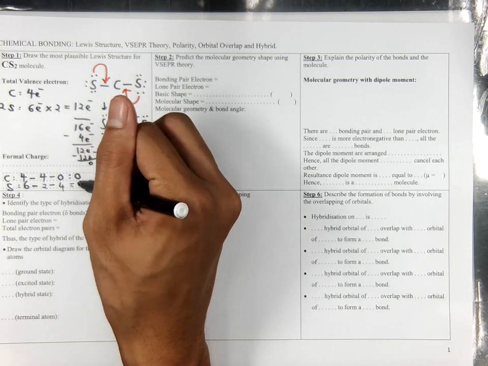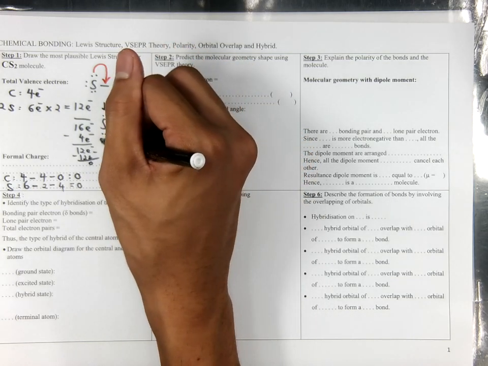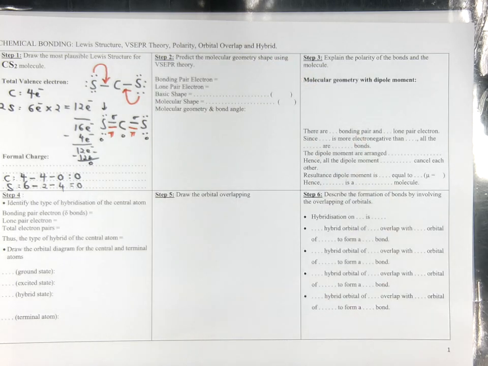Hence, I will get 0 here. So the formal charge at carbon is 0. Sulfur is also 0. When you know that you get the lowest formal charge, which is closest to 0, you know that a plausible Lewis structure has been correctly drawn.